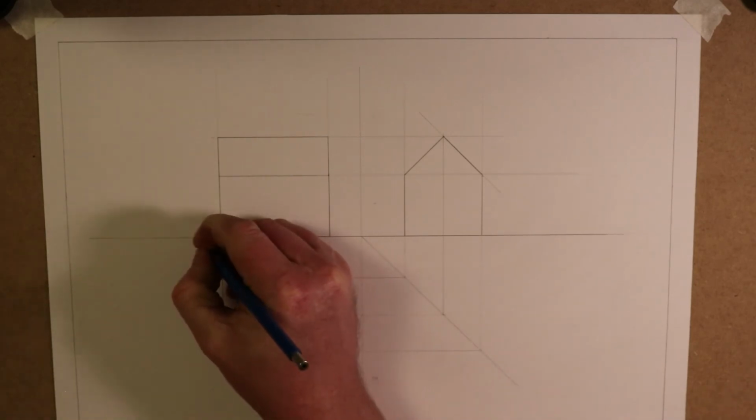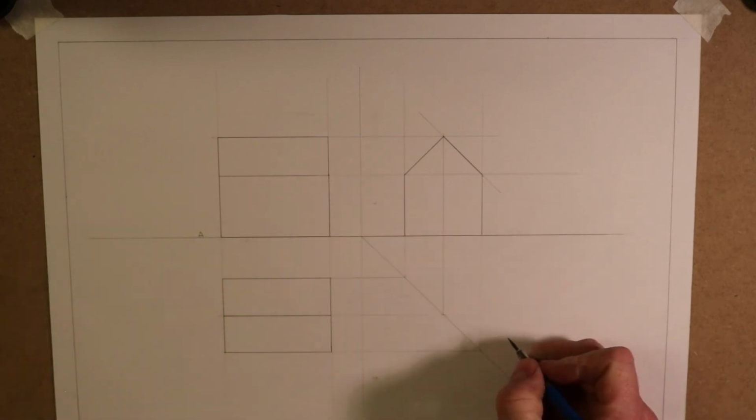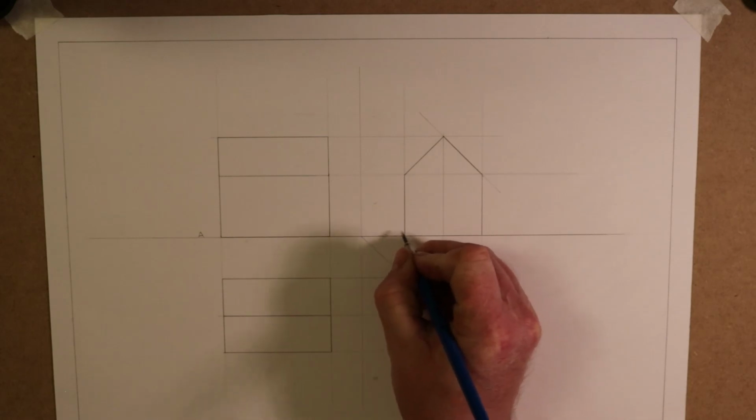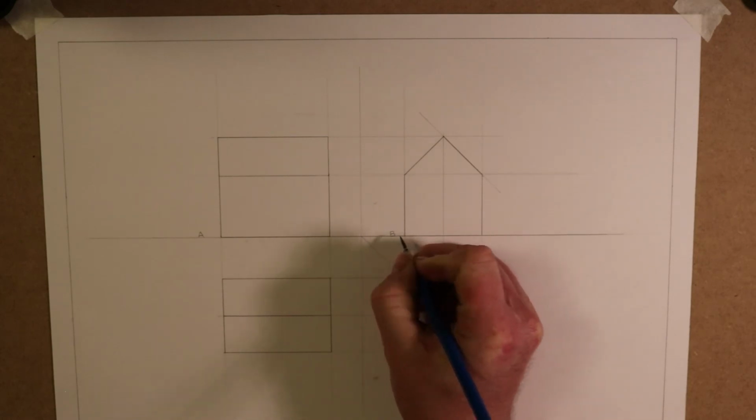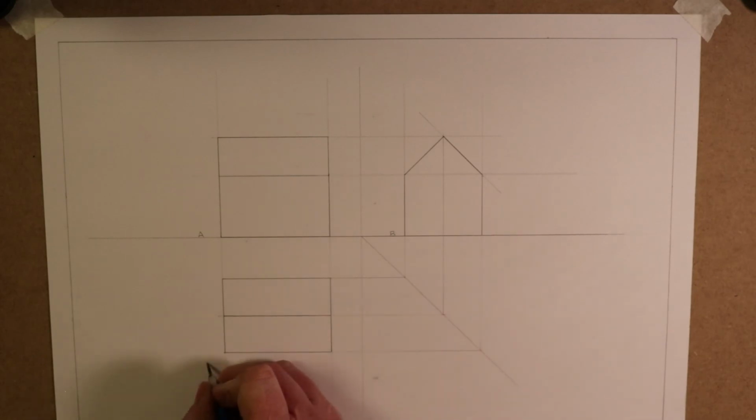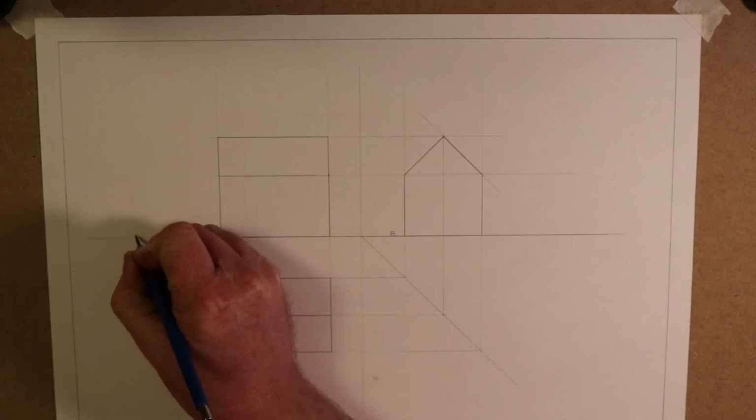Just to complete the drawing, that is view A. The end view is surface B, and the plan is C. Keep the annotation neat. And we know that this here is our XY line.